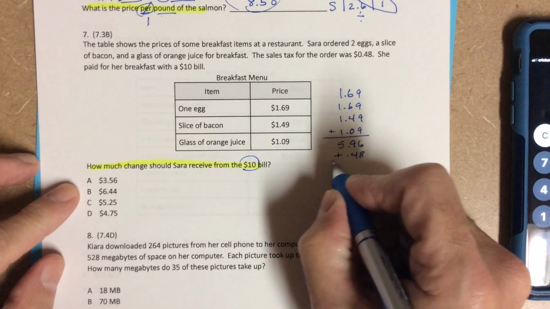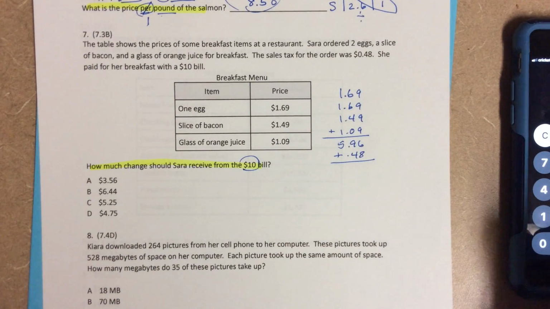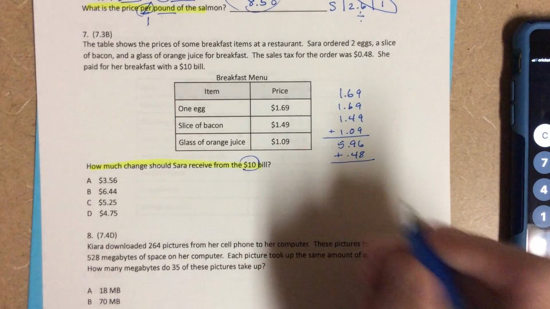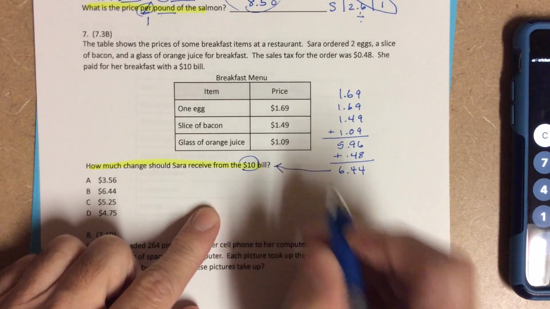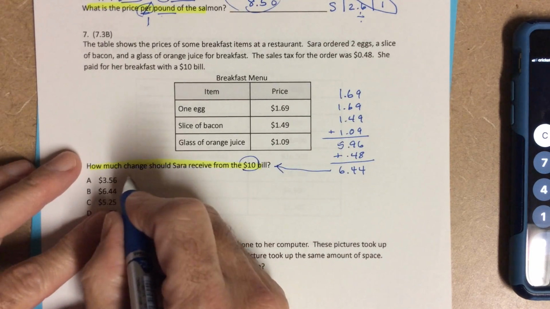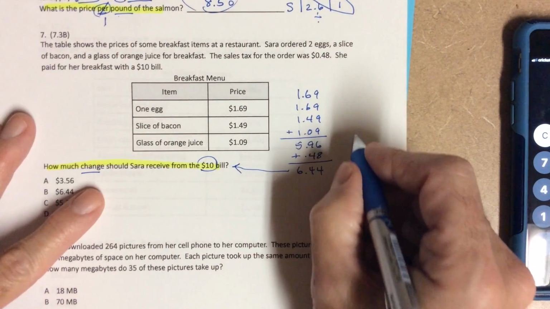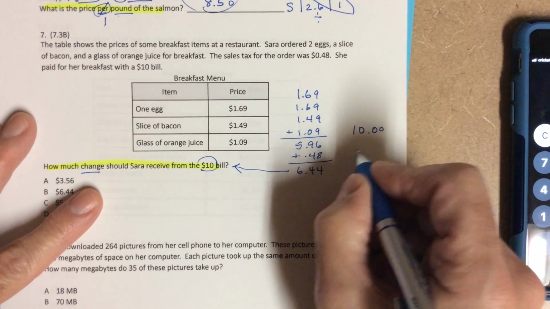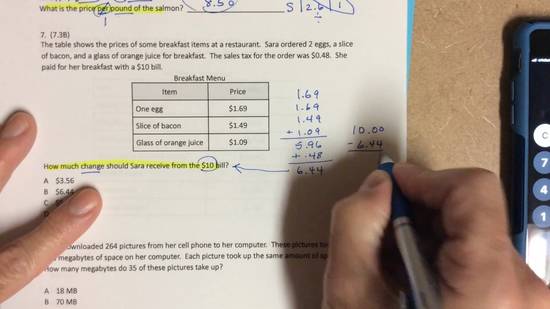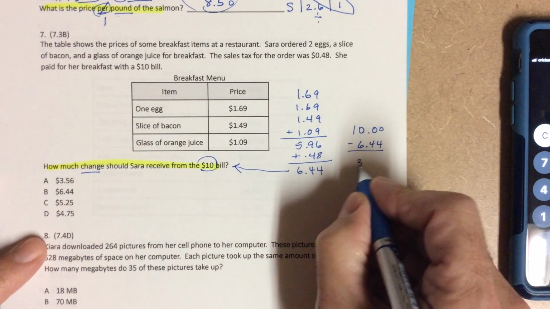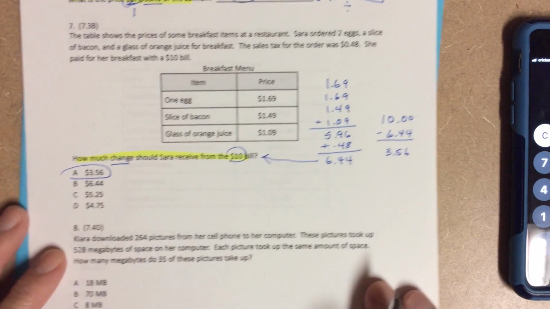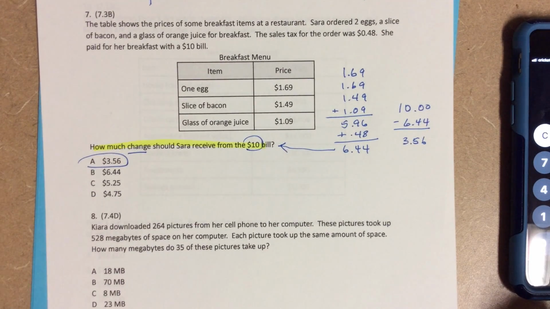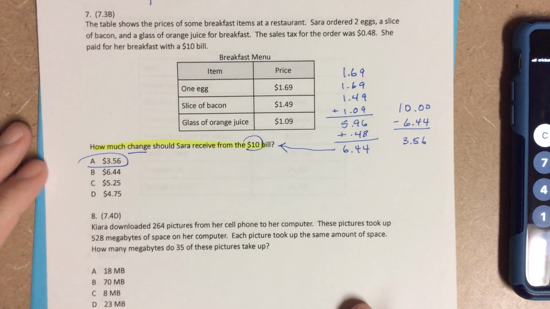So it's still just adding. So I get $6.44. Well, the question is, how much change should she get back from a $10 bill? When people give you your change back, you start out with the 10, they take off the $6.44 you paid, and the remaining part would be your change. So I get A, $3.56. Not a hard problem. All addition and subtraction. It's just about being careful.